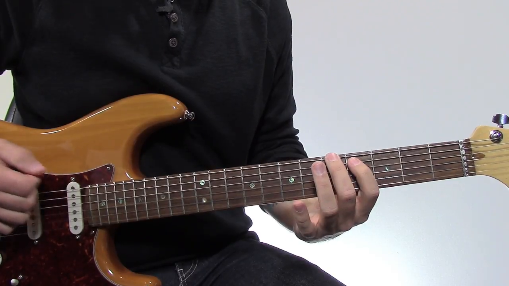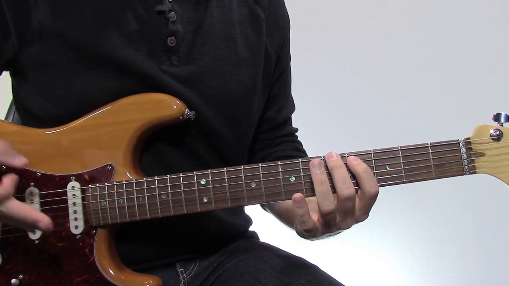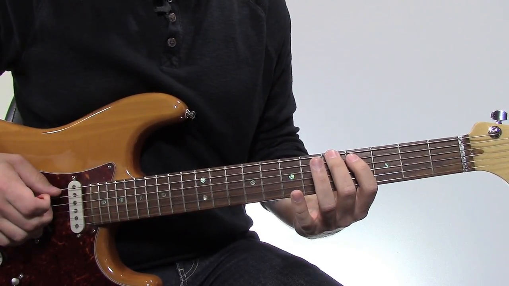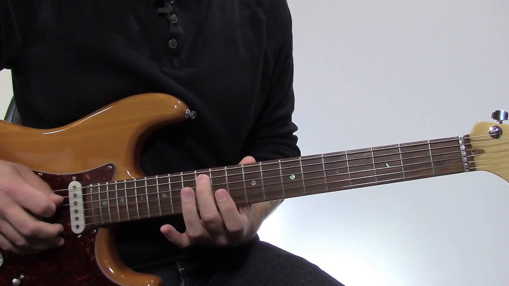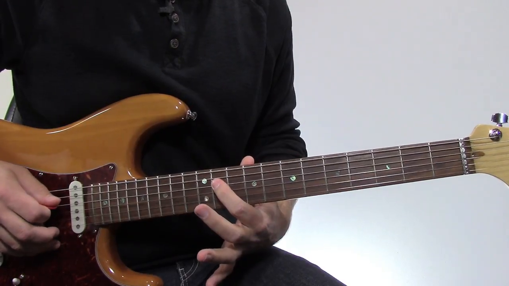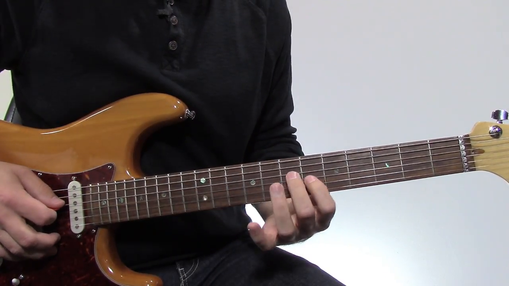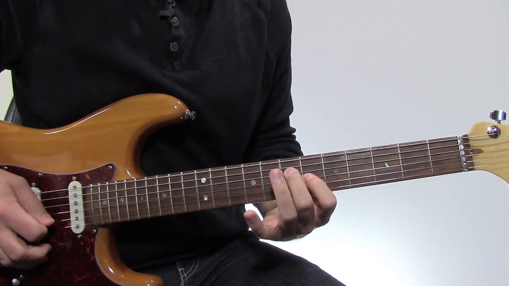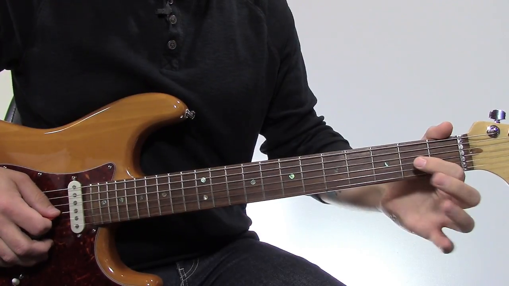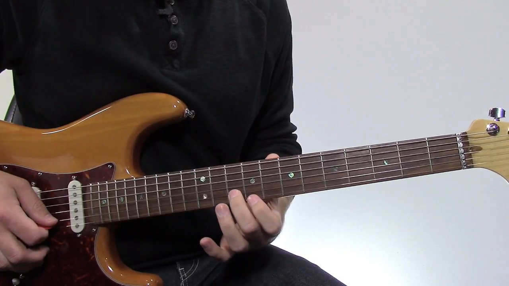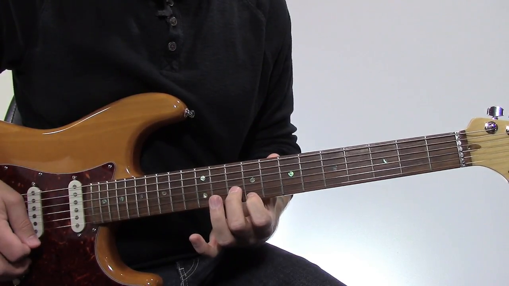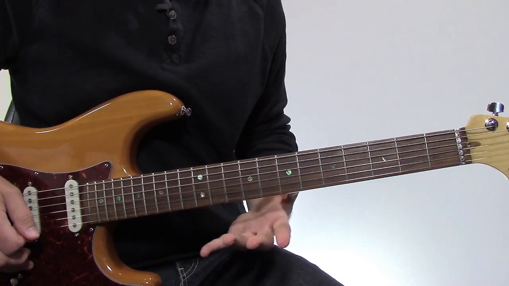To play that somewhere else and keep A and C sharp, if I was to play it on the next two strings, I'd have to play it all the way up here. That's A, that's C sharp. The next two strings I'd have to play it here, A and C sharp. Next two strings, A, C sharp. So you can see it's just all over the fretboard.